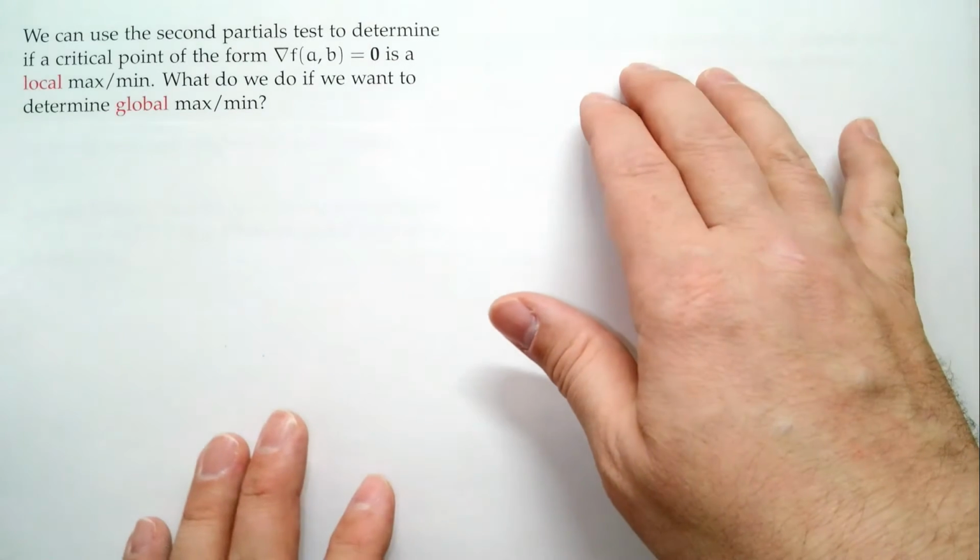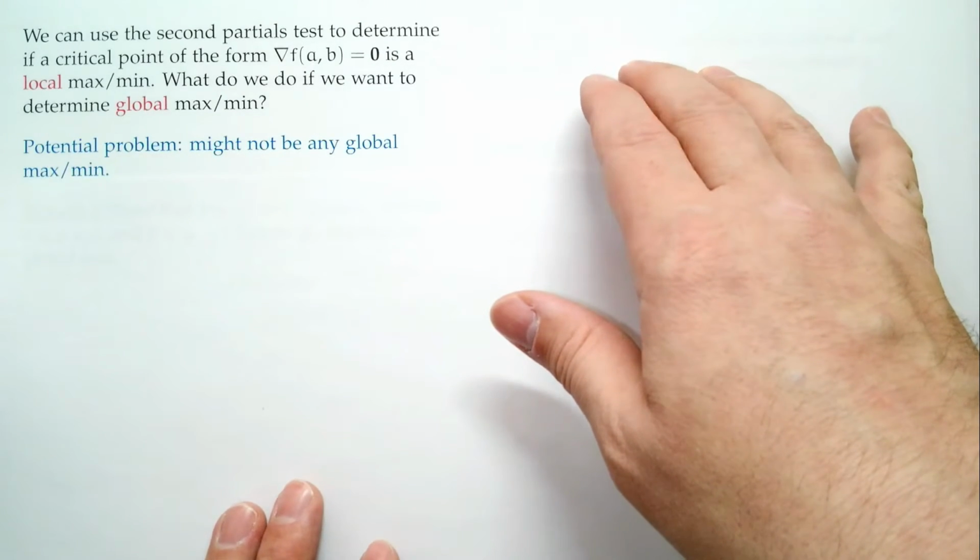Well, before we find them, we've got to acknowledge that there's a problem, and that there might not be one. It's possible that there is no global max or global min. And before you think that surely those kinds of functions are very complicated, let's do a simple example. Suppose I have the function x plus y. That's a fairly straightforward function. And the domain is a nice domain.